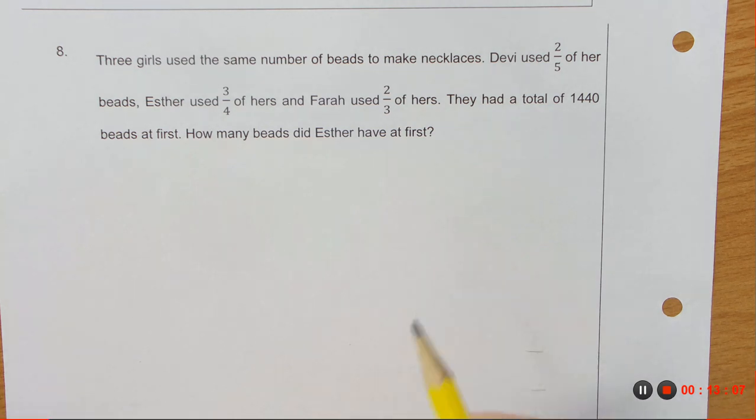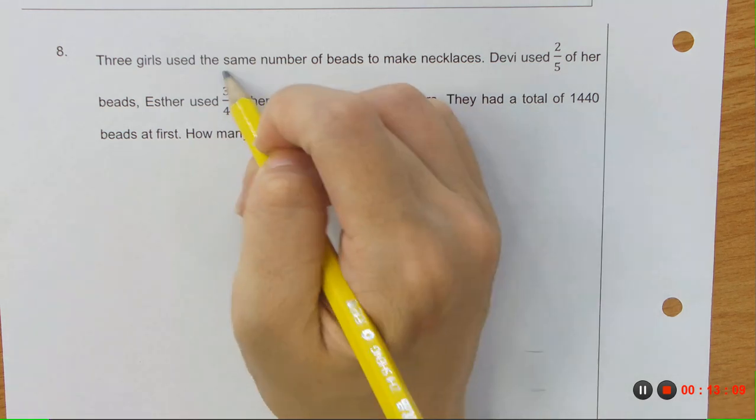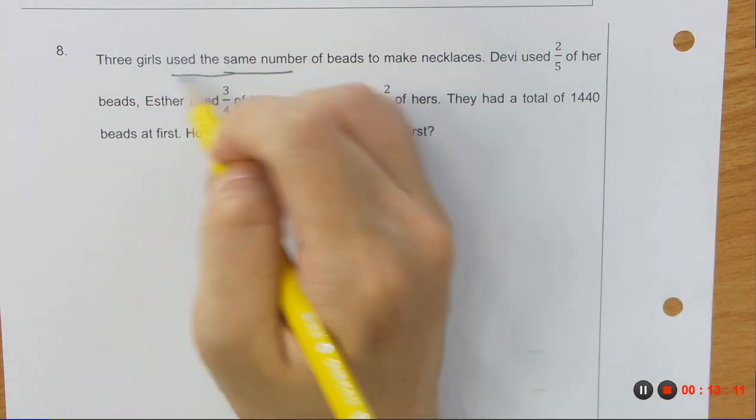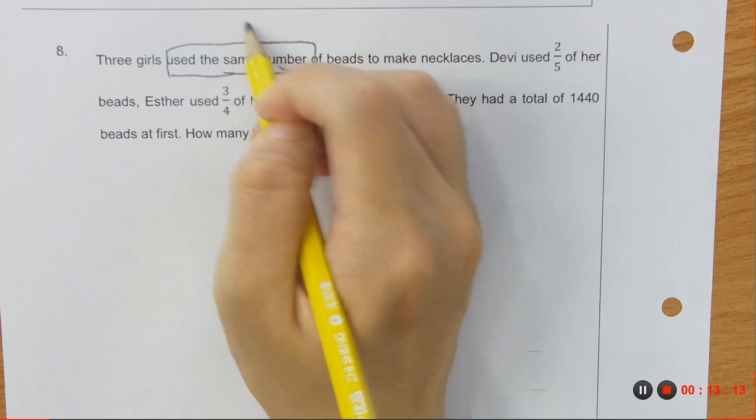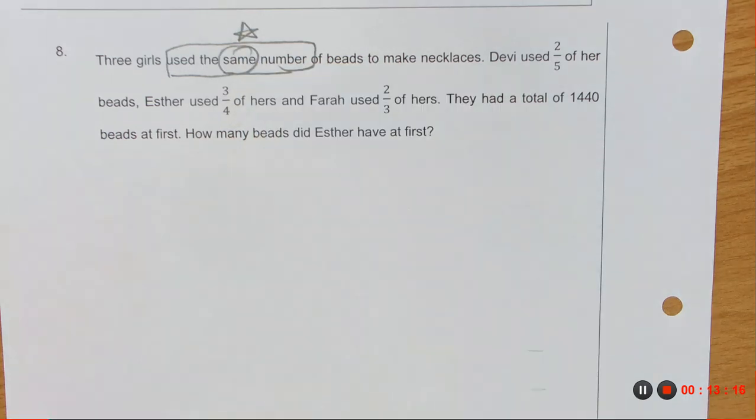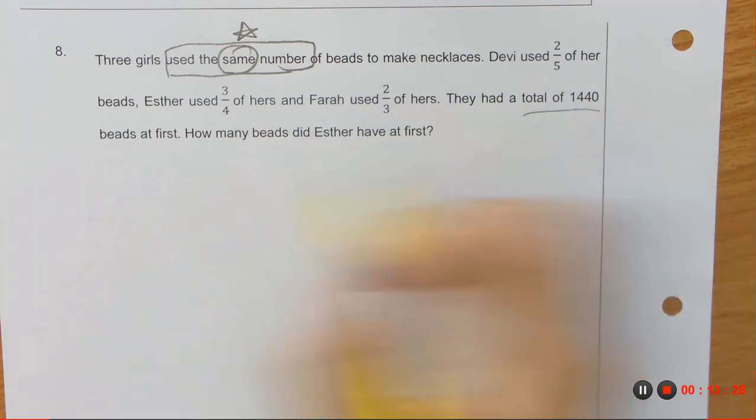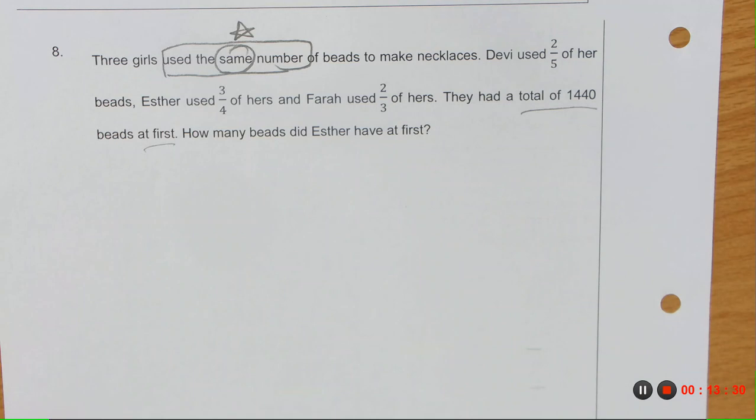So right at the start, the big clue is given already. Same. This is the biggest clue of all. Now, how is this not the biggest clue? It's the sum. At first, that's right, the most important clue is there.